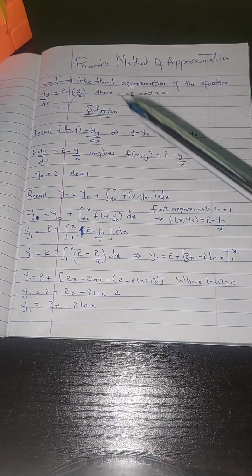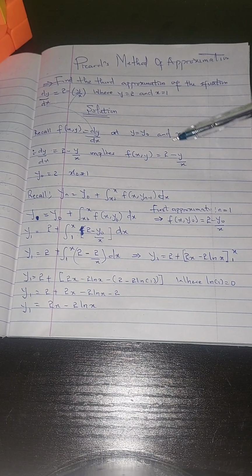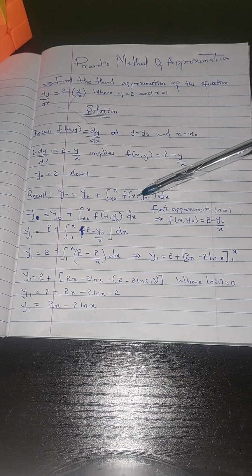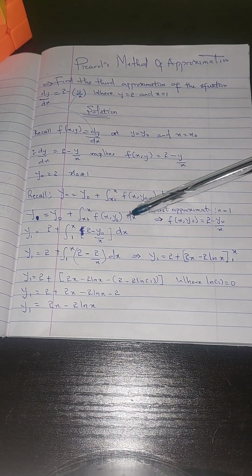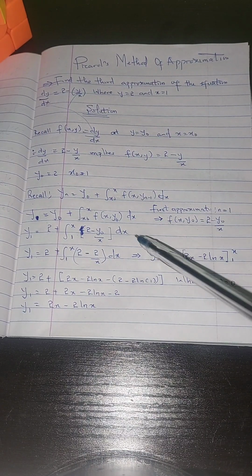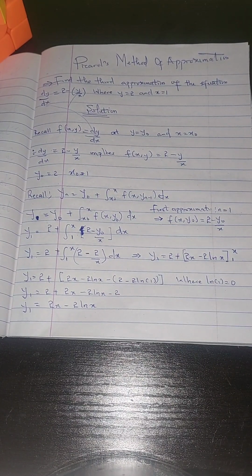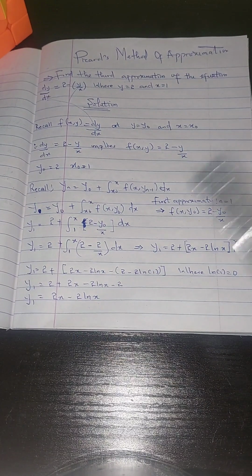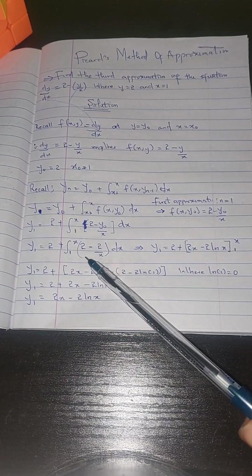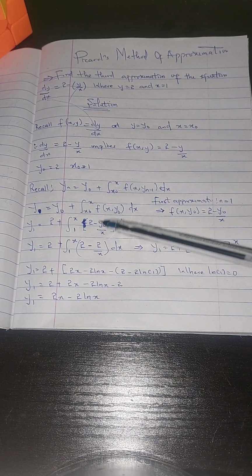If you watched the previous video, when you have f of x comma y naught, since you have f of x comma y equals 2 minus y over x, I just have to change the y here. I'm using y naught, so this y will be y naught. If I have y9 here, that means this y will be y subscript 9. So here it is y naught, so it's going to be 2 minus y naught over x dx. So then y1 equals 2 plus integral from 1 to x of 2 minus 2 over x dx, because y naught is equal to 2.